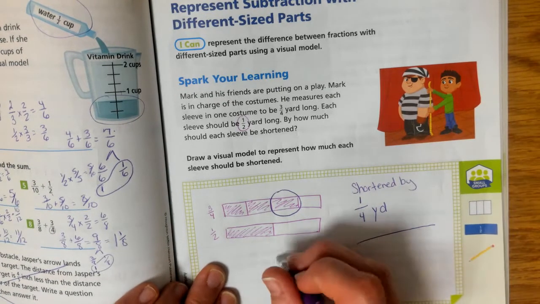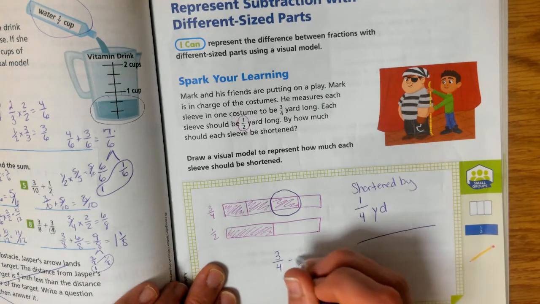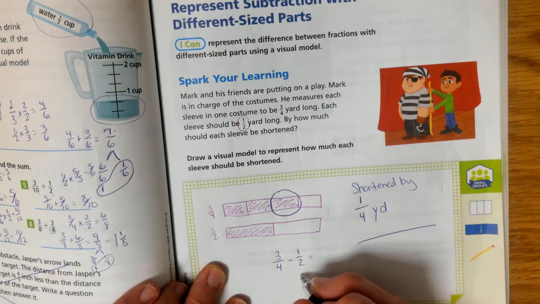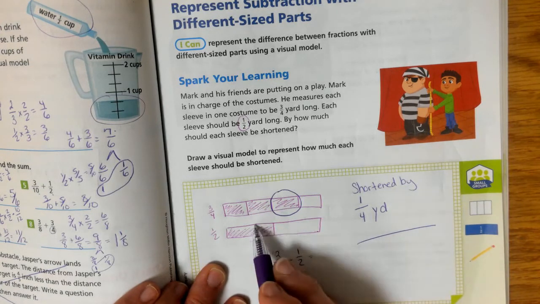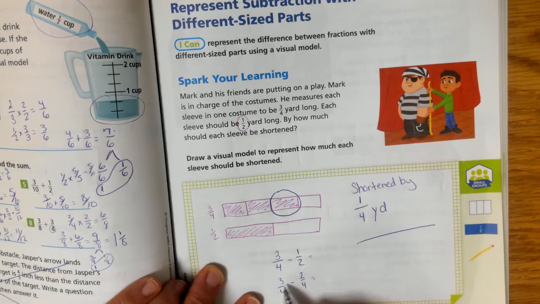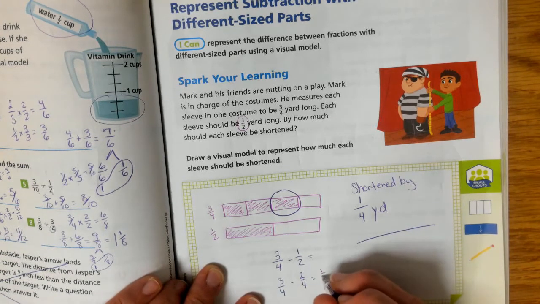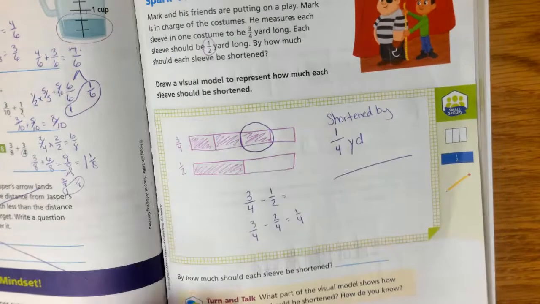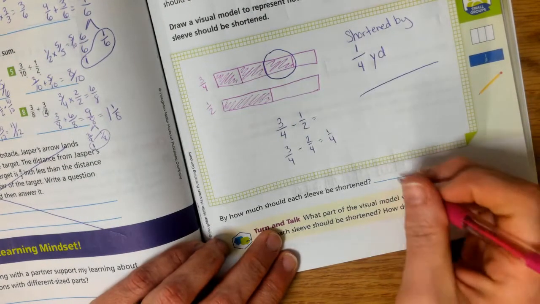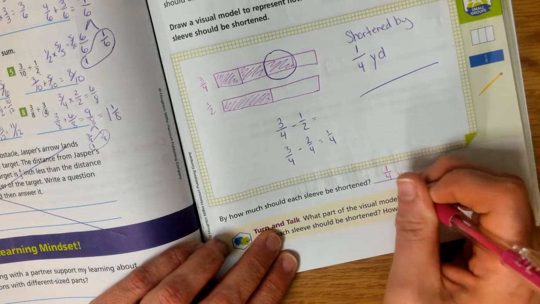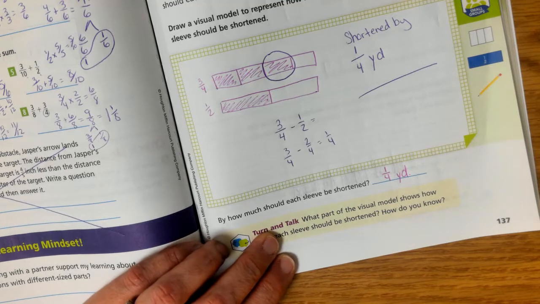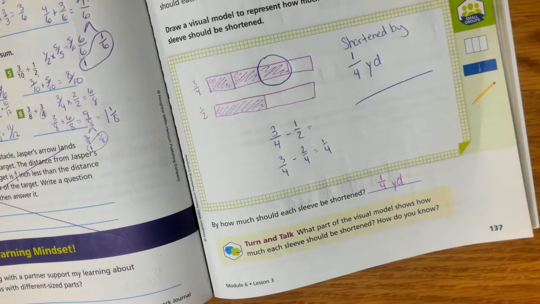So essentially 3/4 minus 1/2, we would regroup our 1/2 into 2/4 because we can see that it's the same. So 3/4 minus 2/4 equals 1/4. So each sleeve should be shortened 1/4 yard. Okay.